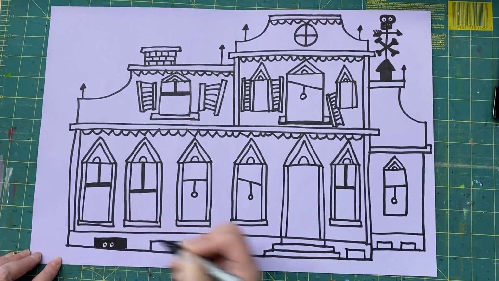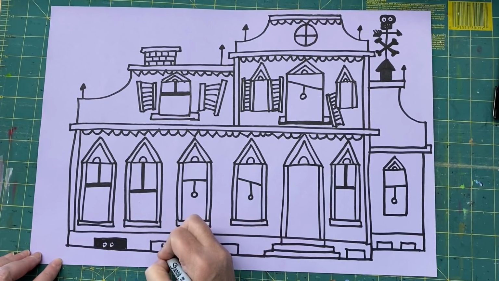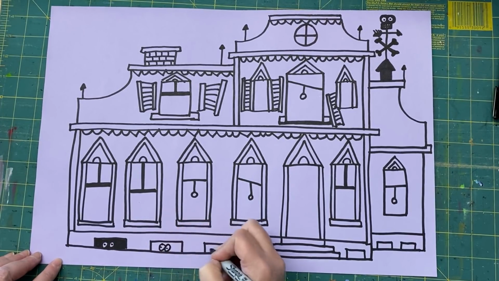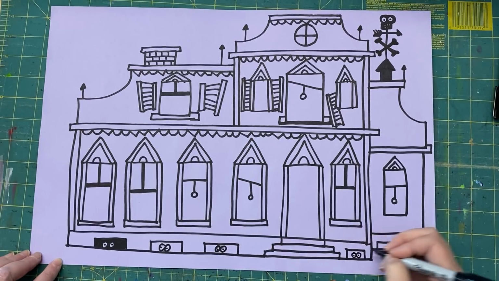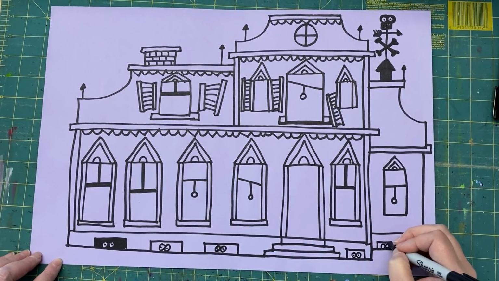It's kind of silly. But I love to do that, and it's fun to have them in practically every window. So I'll color those in later. But it's just kind of silly to have just a couple sets of eyes looking out at you.